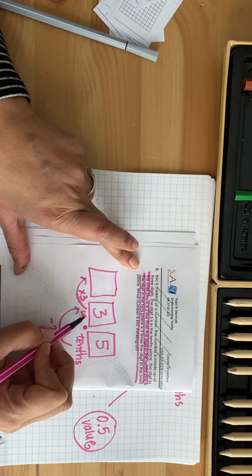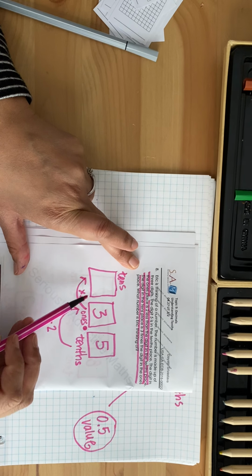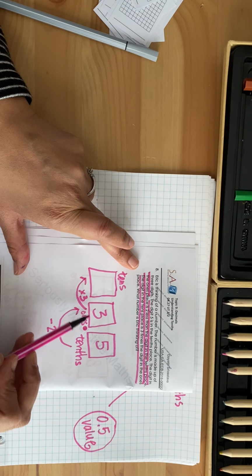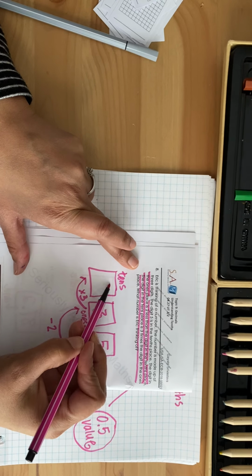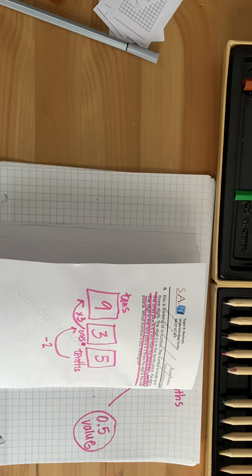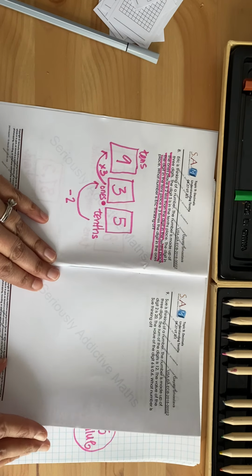So this is my ones, and this is my tens. So the digit in the tens place is 3 times the digit in the ones place. So can you figure this out? If you got 9, you are correct. You are correct, okay? All right, the last few I want you to try on your own.